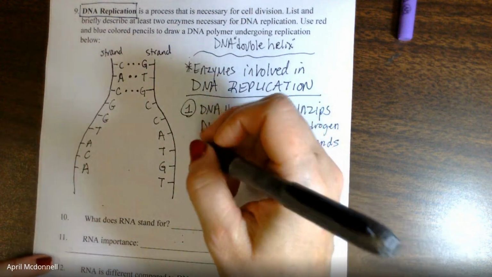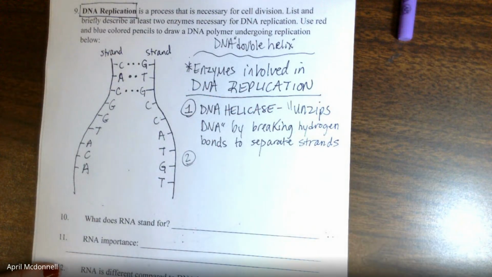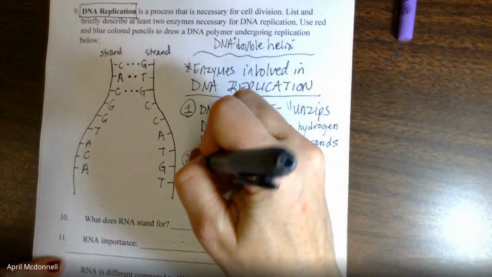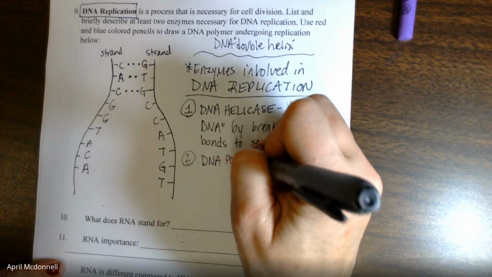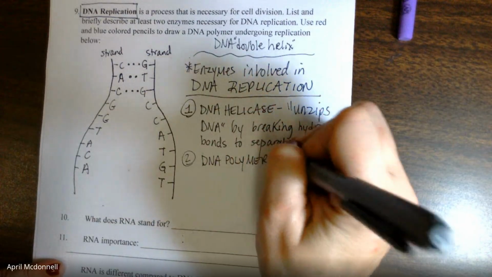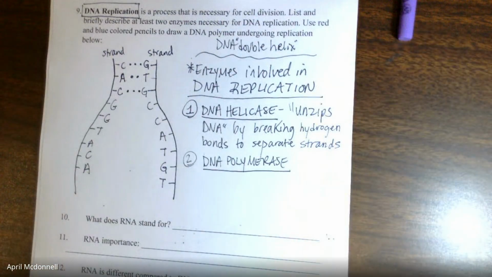Our next activity, the next enzyme that we want to note will be an enzyme called DNA polymerase. DNA polymerase is an enzyme that is involved in catalyzing the reactions that basically build DNA molecules.